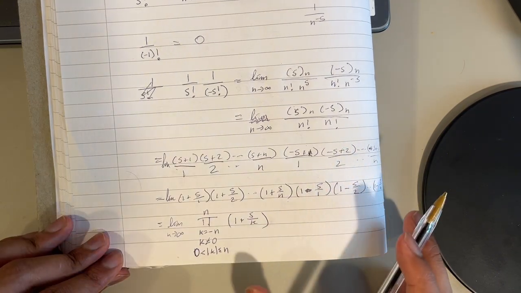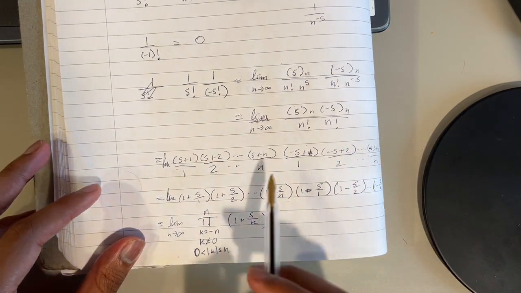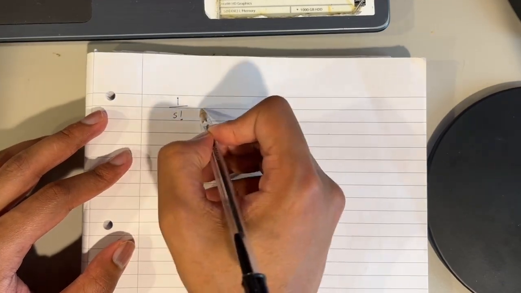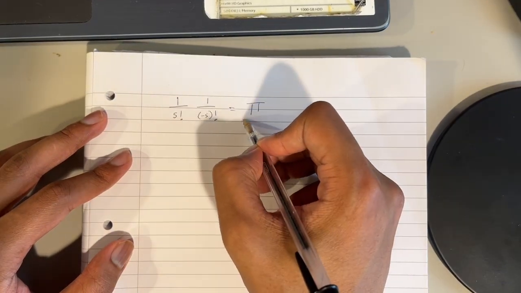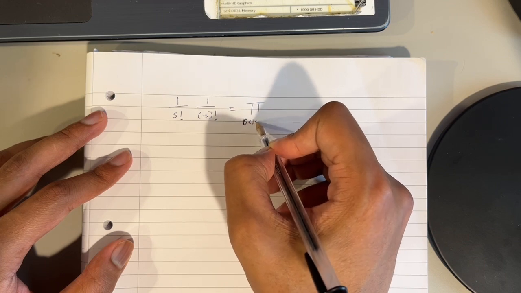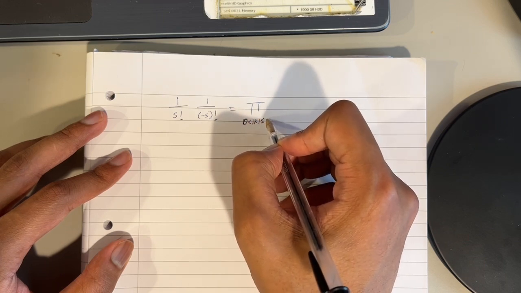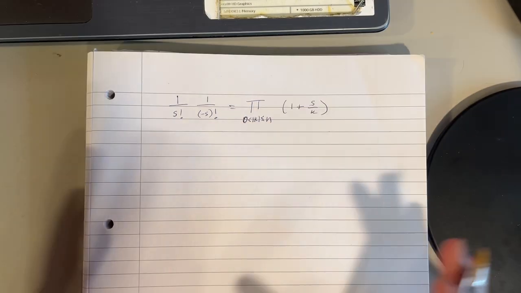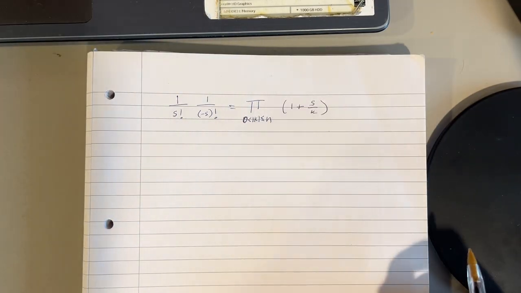So there's one last step to it. Let's write what we just found on the other page. We have 1 over s factorial is the product over 0 < |k| ≤ n of 1 plus s over k. So this is a pretty simple formula.